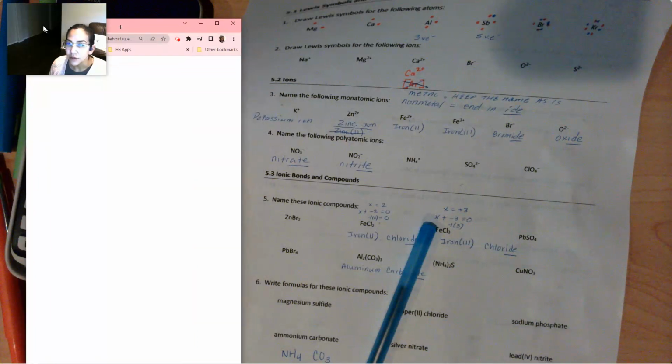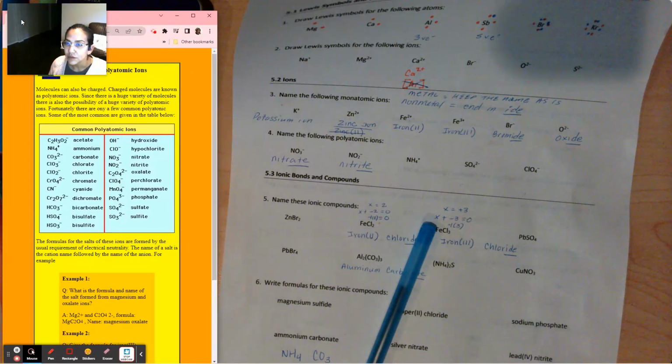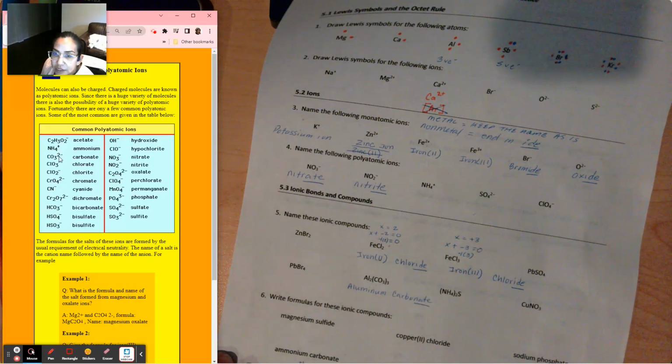All right. So here we got a couple of polyatomic ions. I'm going to look for carbonate. Here's ammonium. Ammonium has a +1 charge. So we know that this one makes a +1 charge, and carbonate makes a -2 charge.